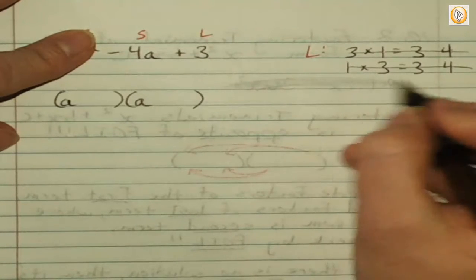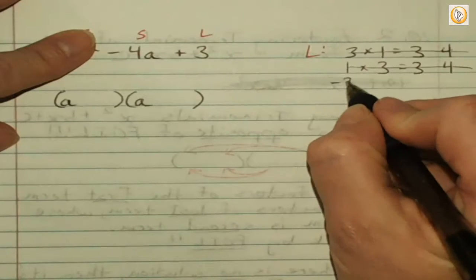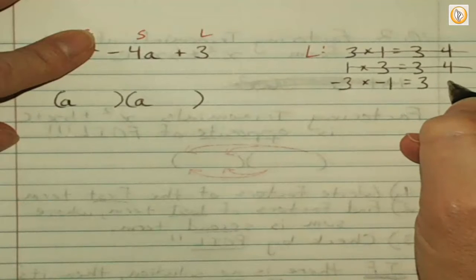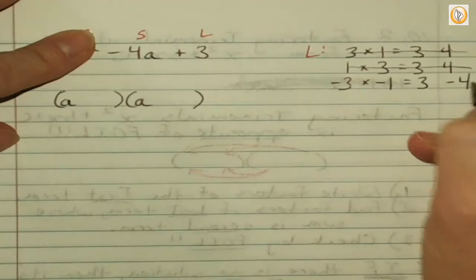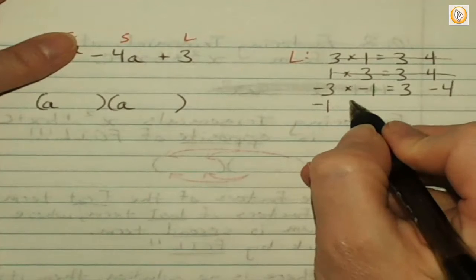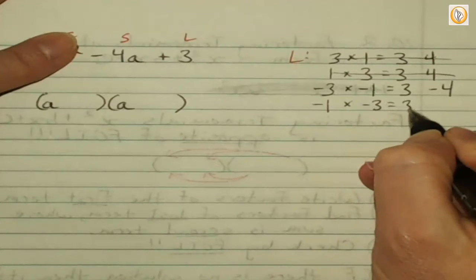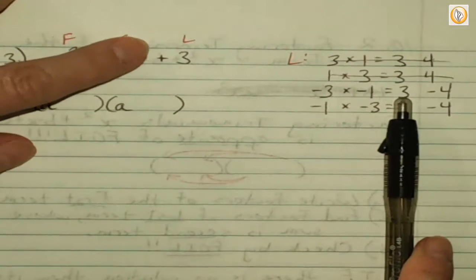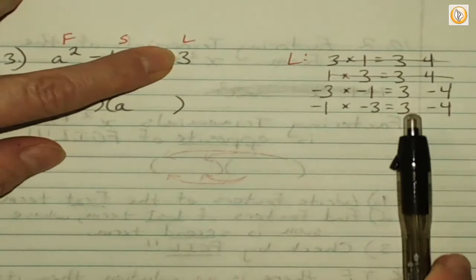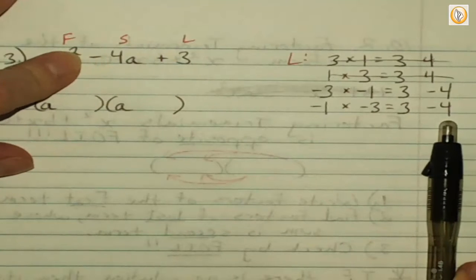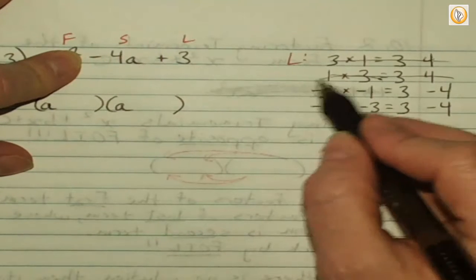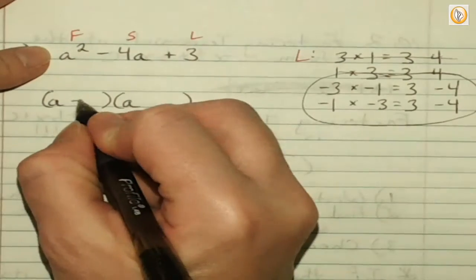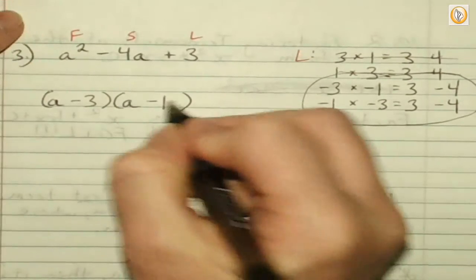So what combination can work possibly? -3 times -1 would be positive 3, and added gives -4. And then we can also switch it: -1 times -3 equals a +3 and a -4. So there you go. There's my negatives. That satisfies getting the last digit as a +3 and the second one as a -4. We could use either one of these. I'm just going to use the first one. I'm going to put -3 here and -1 here.